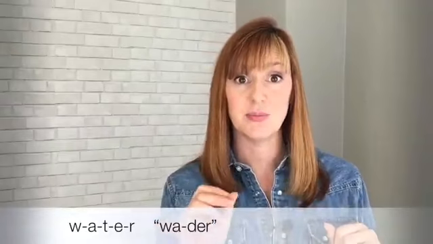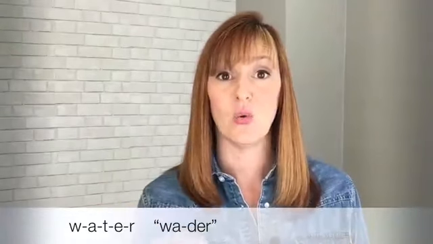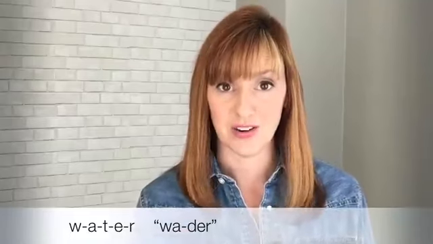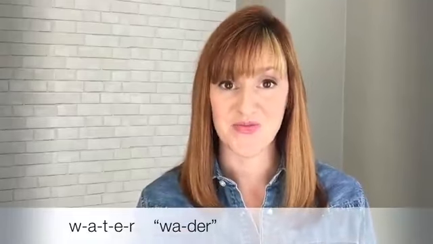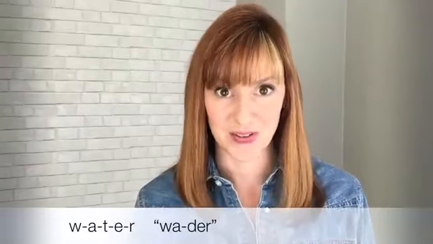Moving on to the flap T. The flap T is really just a D sound, and this flap T happens when T is in the middle of words in between 2 vowel sounds. So for example, take this word, W-A-T-E-R. Instead of water, water, water. Do you hear that flap T or the D sound? Water. I need a drink of water.